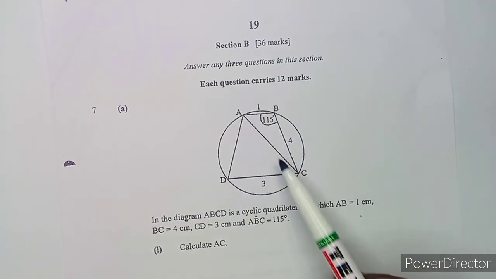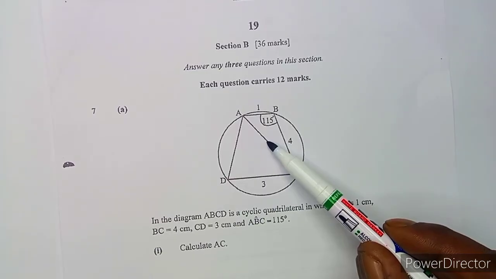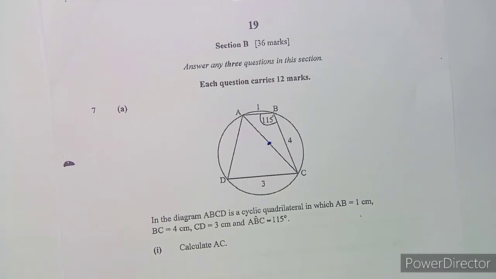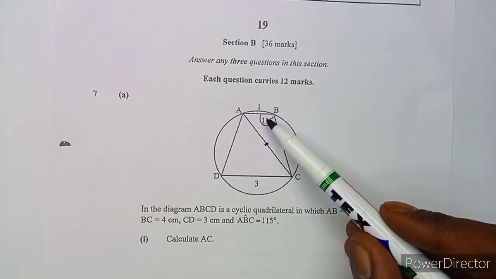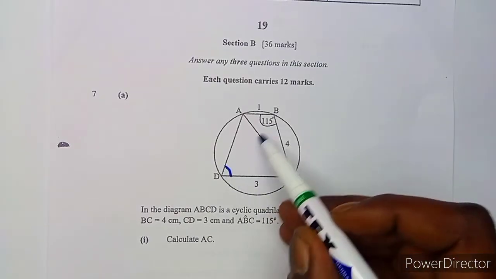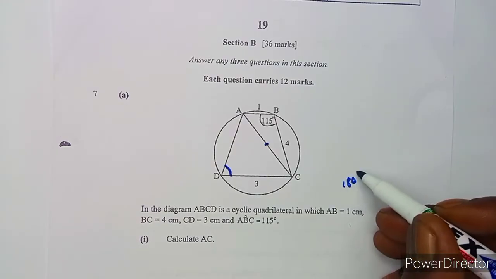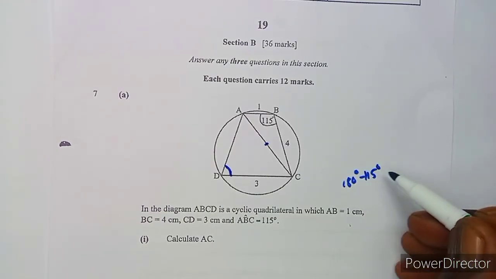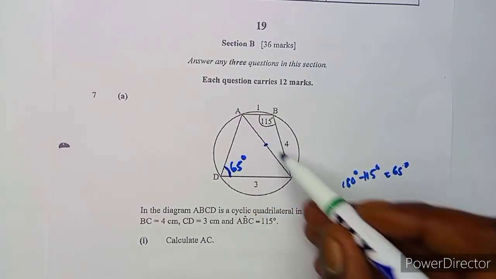So remember we have got this length AC, and also using your idea of cyclic quadrilateral, because this is a circle, you know that opposite angles of a cyclic quad give us 180, so you can obtain this angle here, 180 degrees minus 115, which is going to give us 65 degrees. So this is 65 degrees here, and we have got this AC.